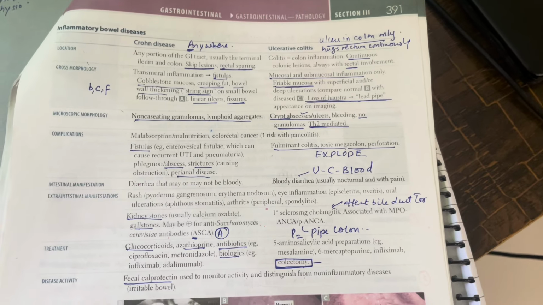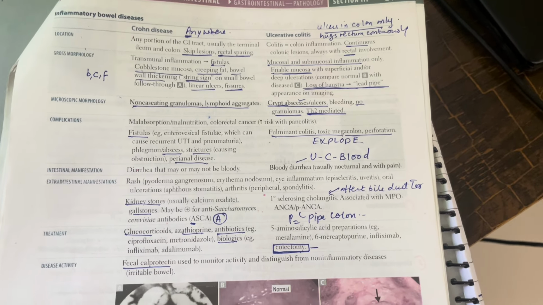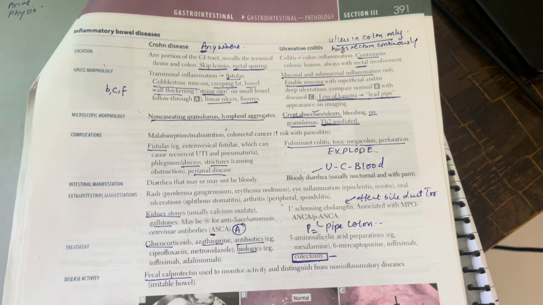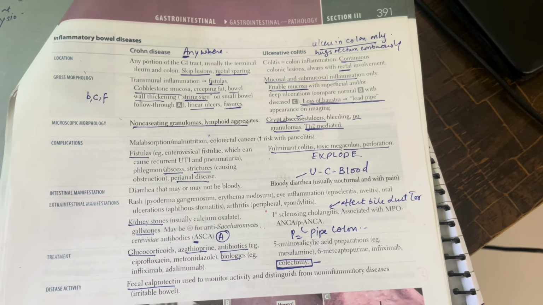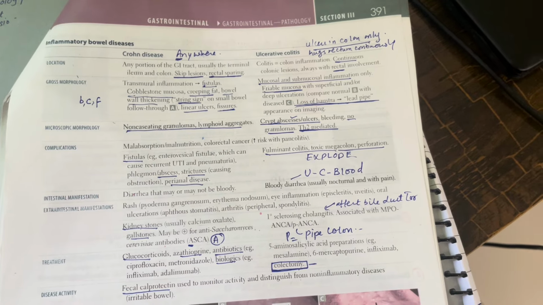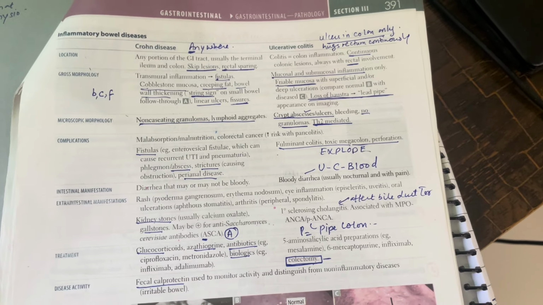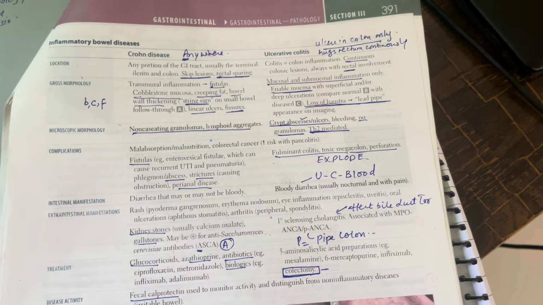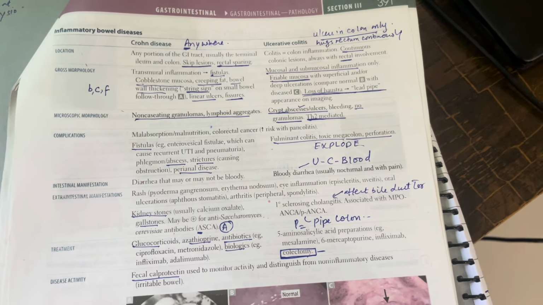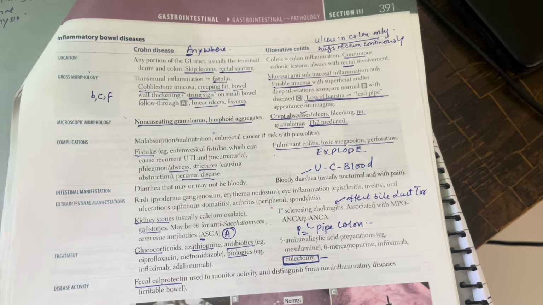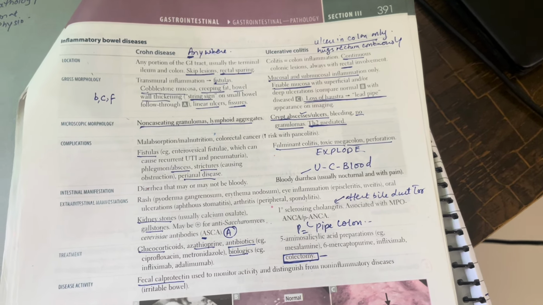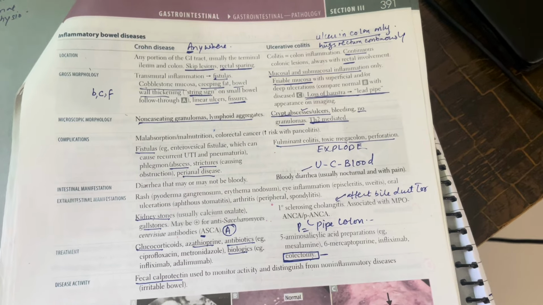Then if we move on, the treatment in ulcerative colitis is usually colectomy, where the colon is basically removed, along with 5-aminosalicylic acid, mercaptopurine, and infliximab. Whereas in Crohn's disease, steroids, antibiotics, azathioprine, and biologics are usually used. Disease activity is monitored by fecal calprotectin, which is used to differentiate between an inflammatory disorder and IBS, that is irritable bowel syndrome.